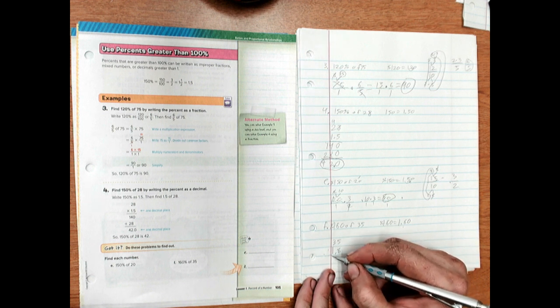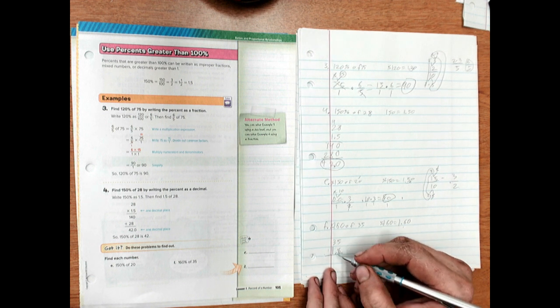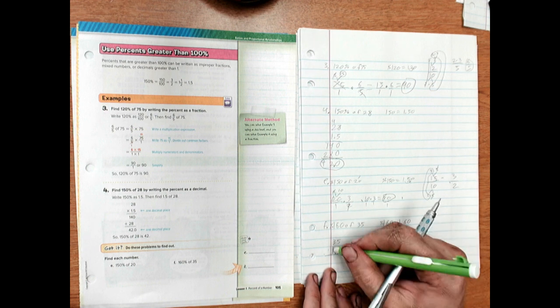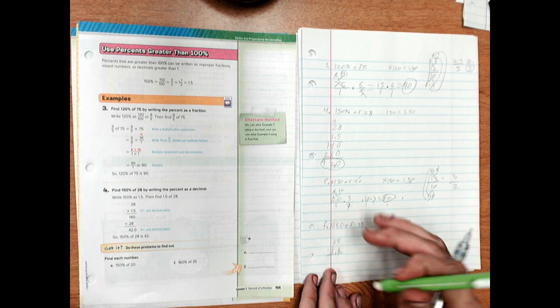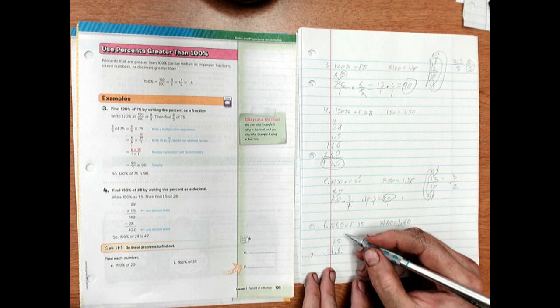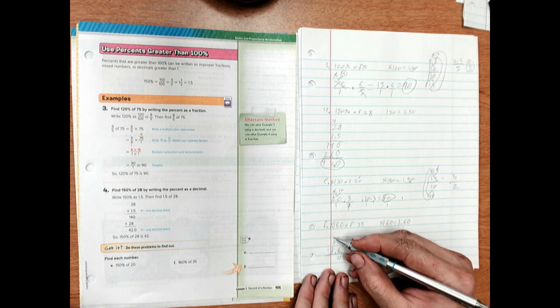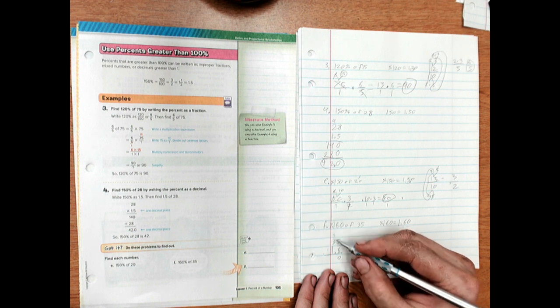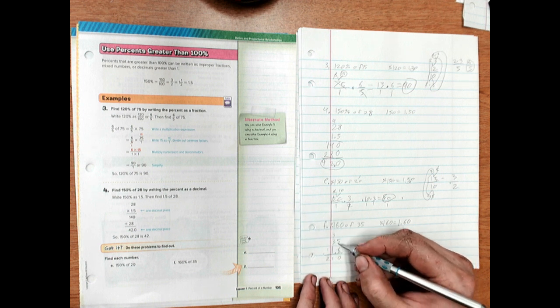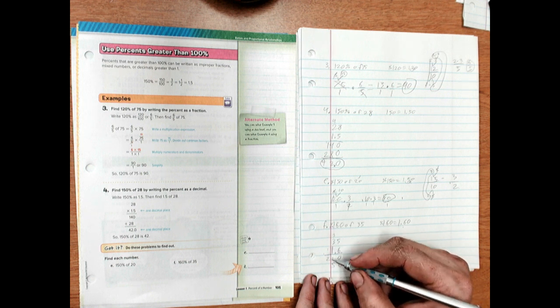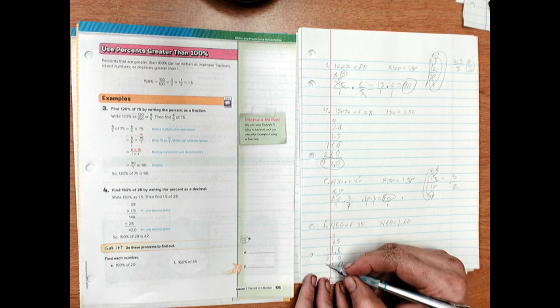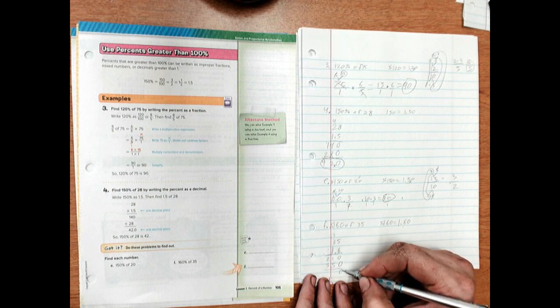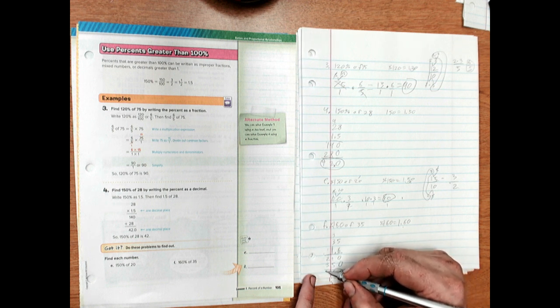That 0 won't actually change your multiplication because it's not adding anything. 0 times anything is 0, so it won't contribute. 6 times 5 is 30. 6 times 3 is 18, 19, 20, 21. Bring it down to 0. 1 times 5 is 5. 1 times 3 is 3. 0, 6, 5.